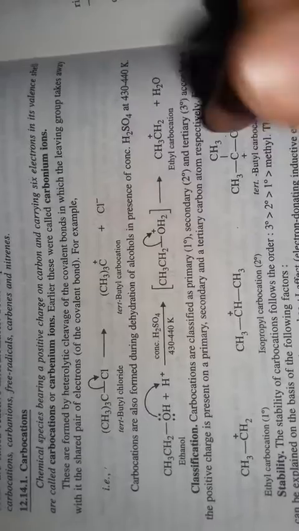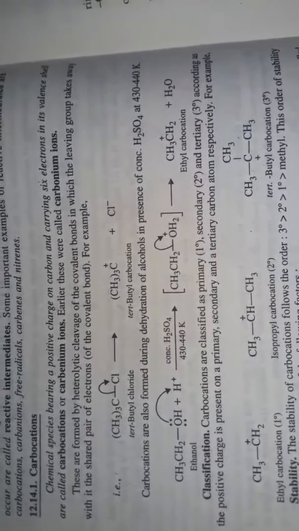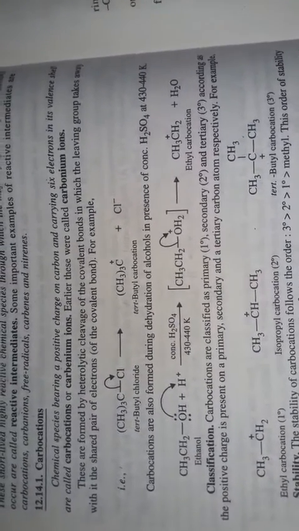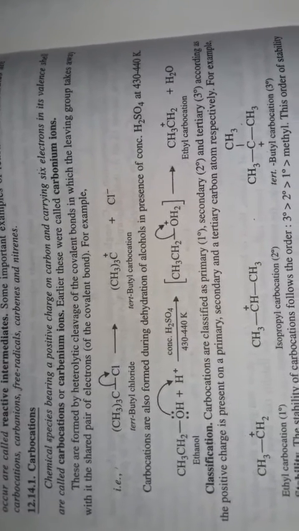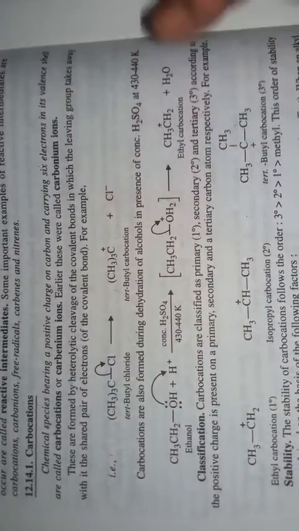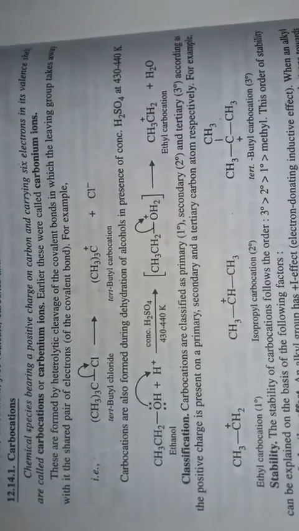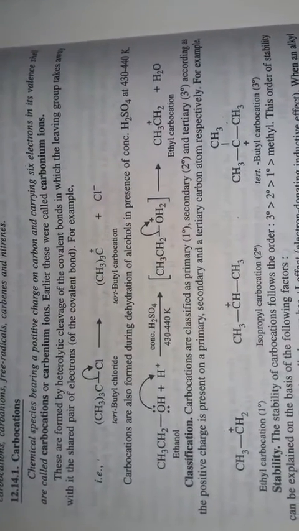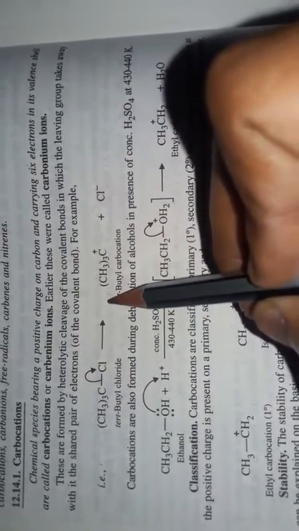A carbocation is a chemical species that carries a positive charge on carbon and has 6 electrons in its valence shell. We call these carbocations, and sometimes carbonium ions. These are formed by the heterolytic cleavage of a covalent bond, in which the leaving group takes away its share of electrons. You can see that this is heterolytic cleavage.